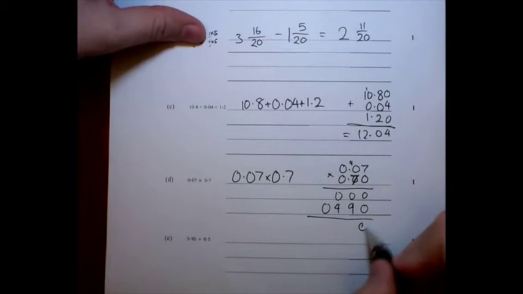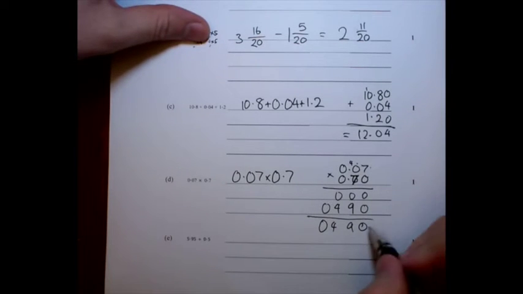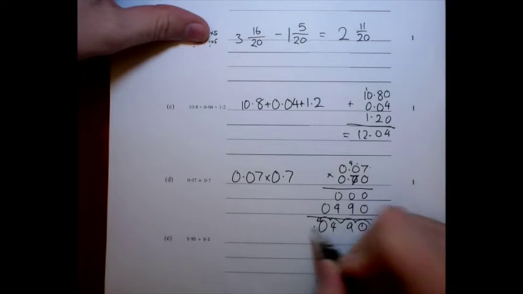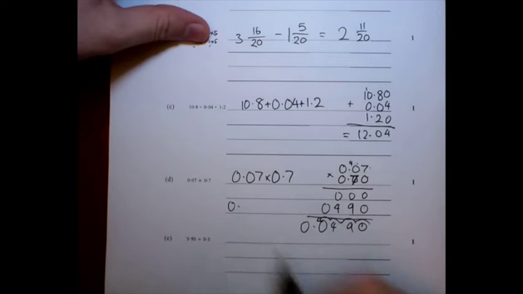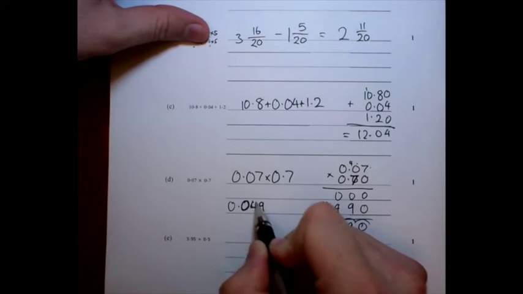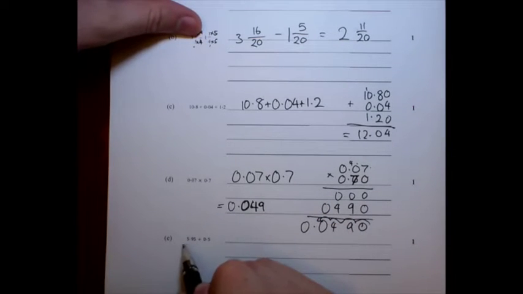Add all these together, 0940, and we count 1, 2, 3, 4 numbers after the decimal point. So we move it 4 places. Our answer is 0.0490, which is 0.049.